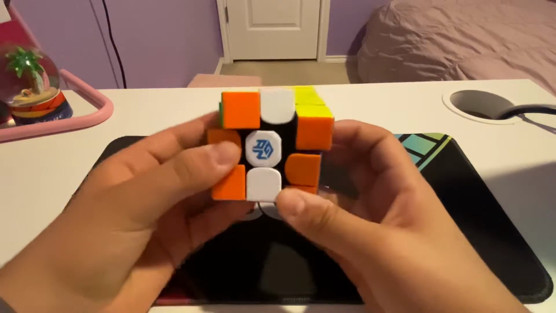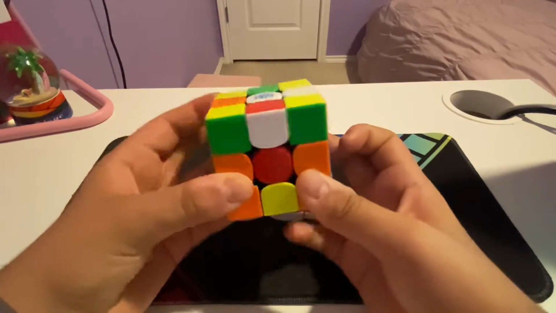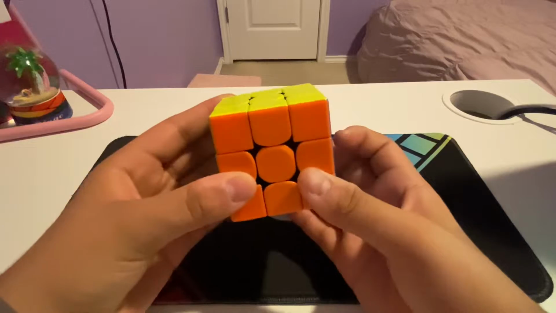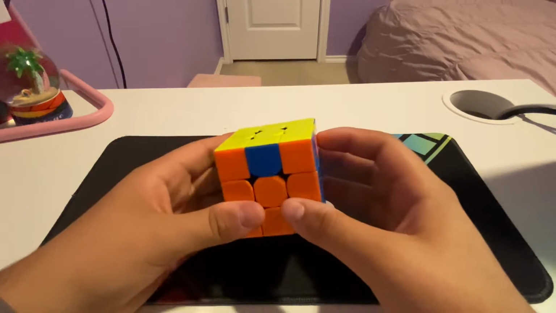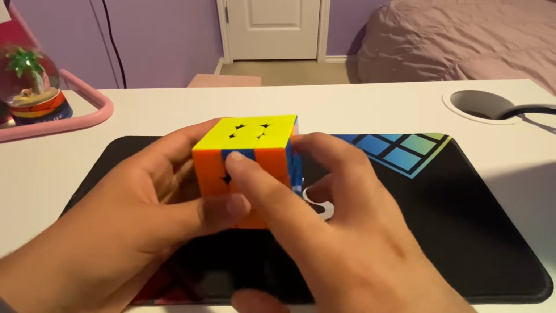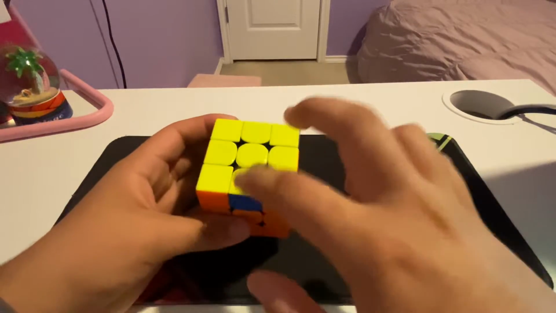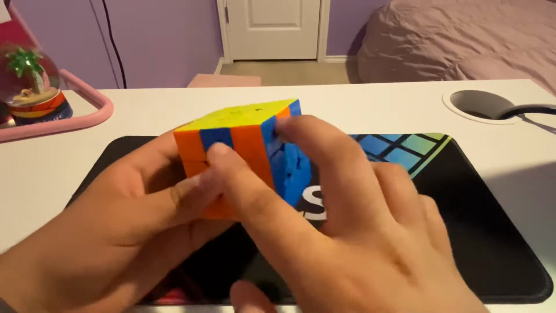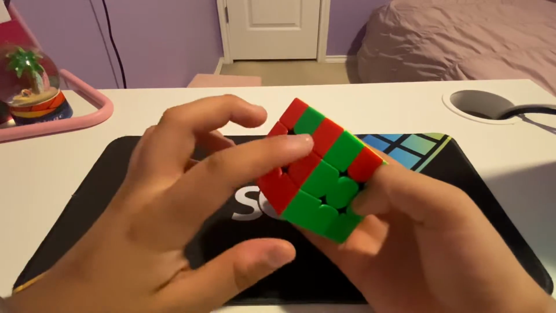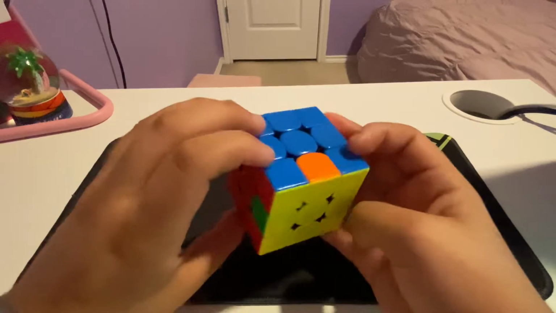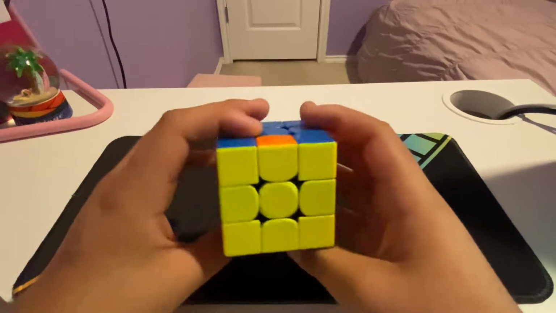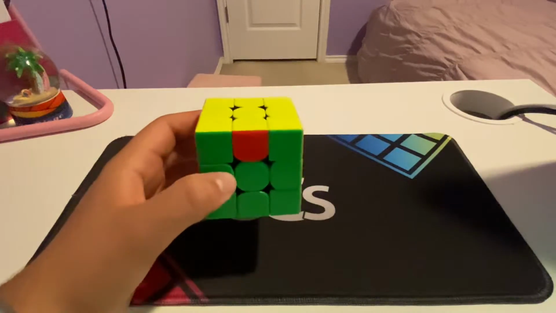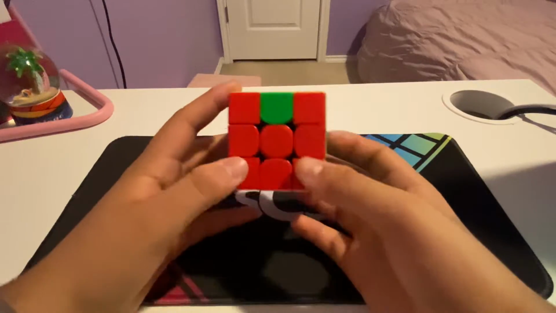So that's one algorithm. The next is if you need to do adjacent edge swap, which two edges swap like this instead of here. So if you notice, these two need to go here, and these two need to go here. Again, none of the faces are solved. And this one's a bit harder to memorize. So you just hold it in whichever direction.